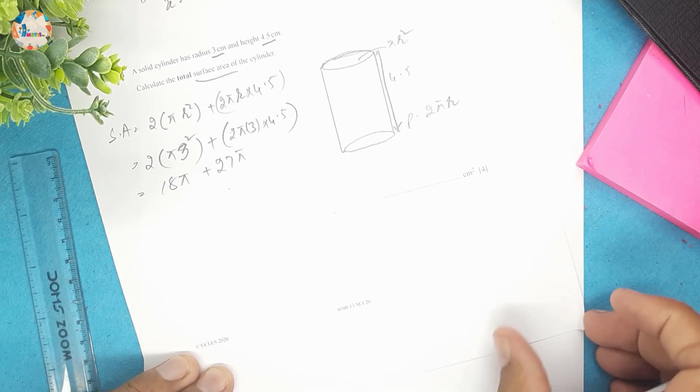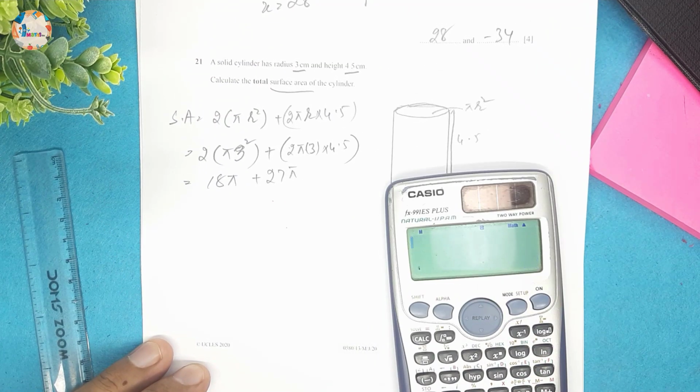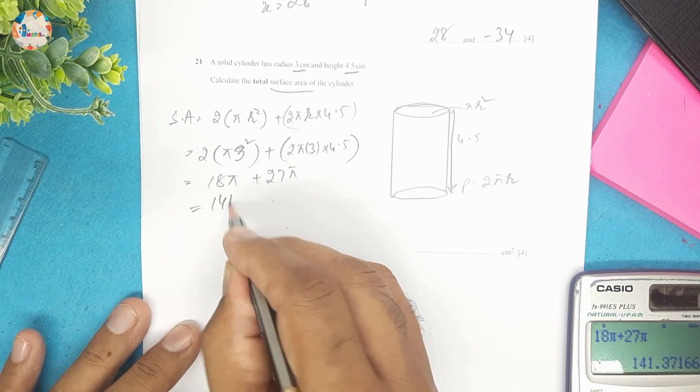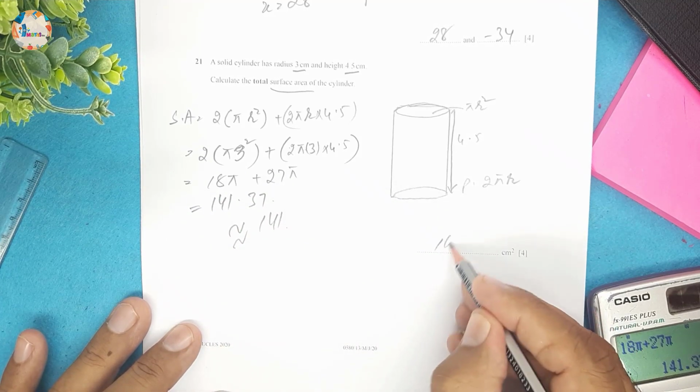We add these two numbers: 18 pi plus 27 pi results in 45 pi. In decimal value, 141.37, which is approximately equal to 141. So 141 will be the answer.